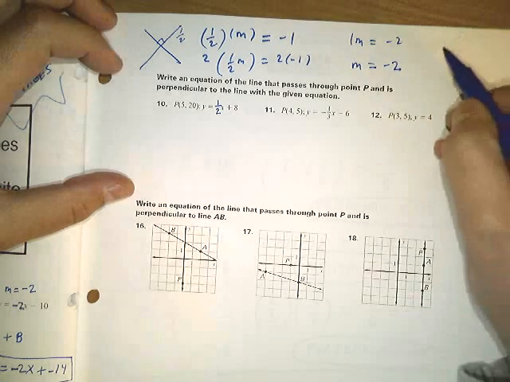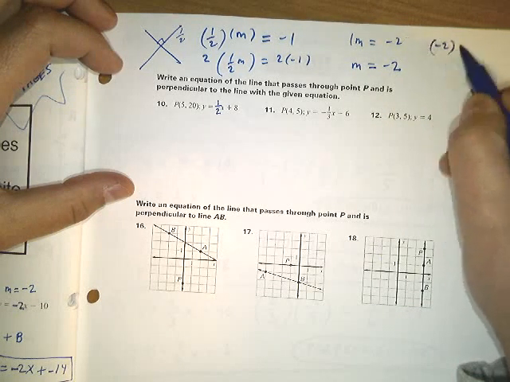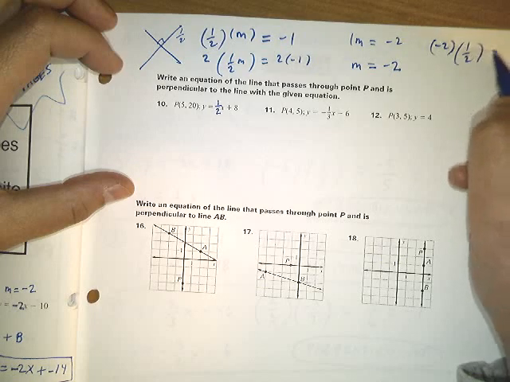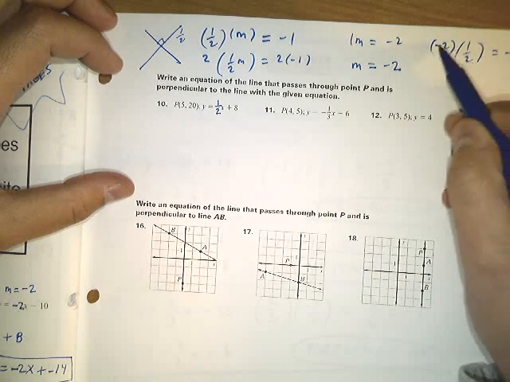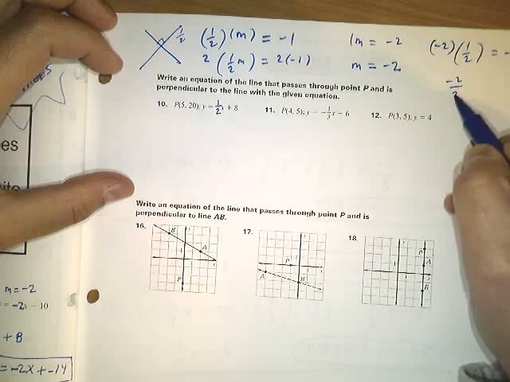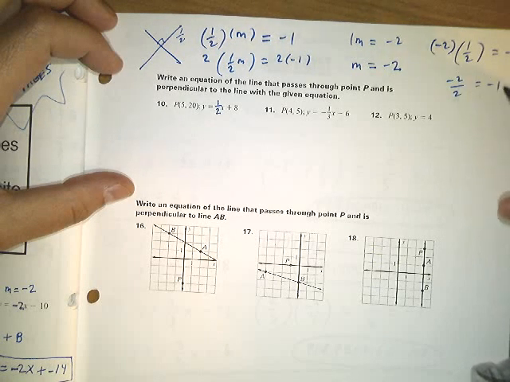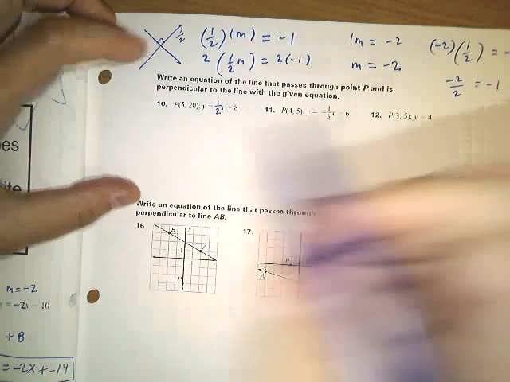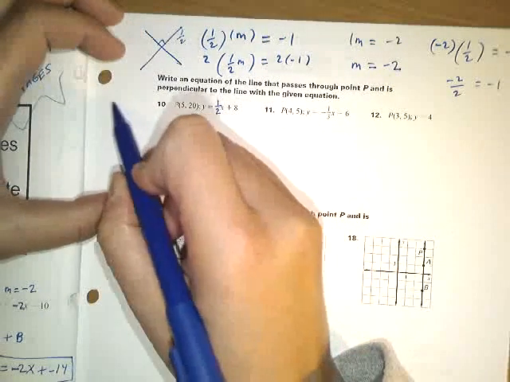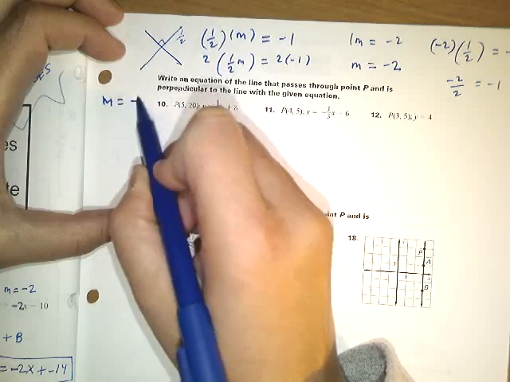And you can go ahead and test that out. When you multiply -2 times 1/2, is the answer -1? Yeah, -2 times 1 is -2. On the bottom you have 2. Is that equal to -1 when you divide? Yeah. So I know that the slope of my line over here for number 10 must be -2.